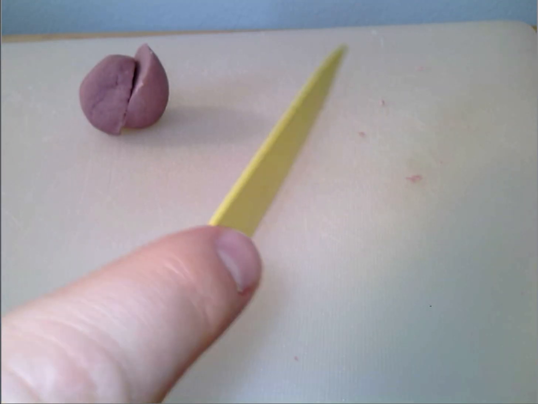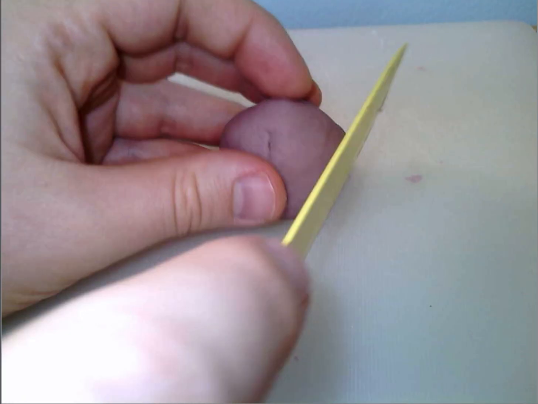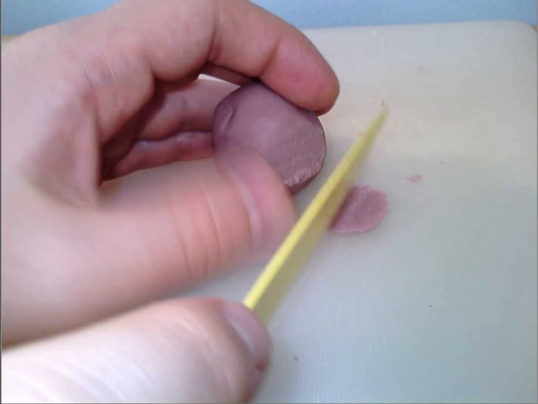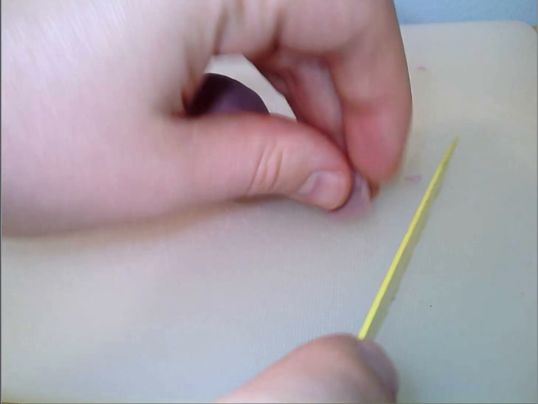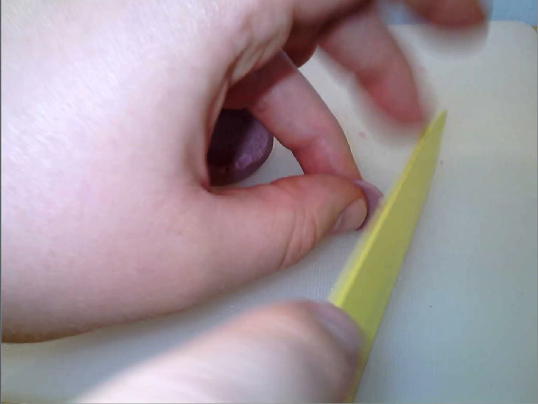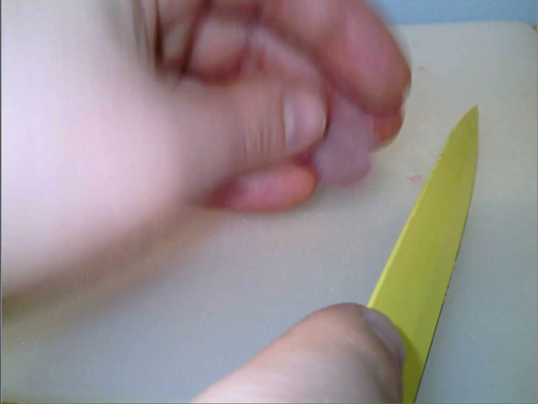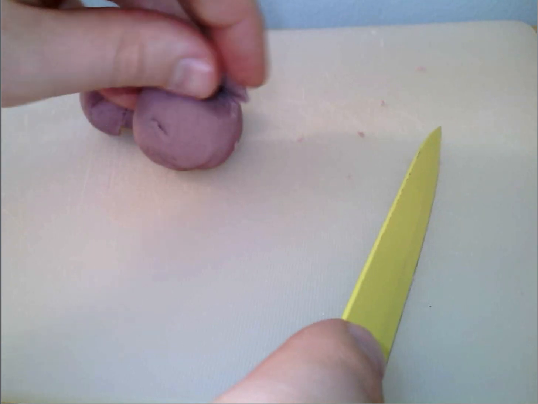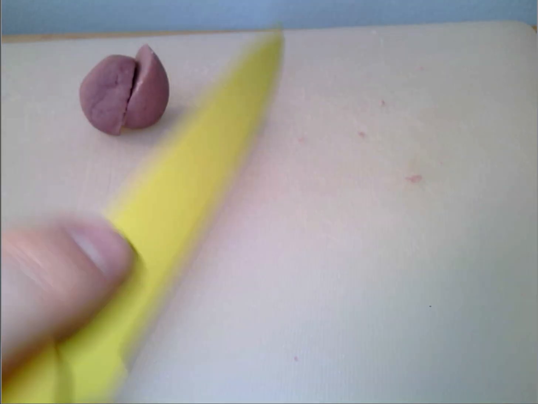If we cut not through the equator, if we just cut further off, we end up getting still a circle. Still a circle, but it's smaller. So with the sphere, we'll always get a circle, just different sizes.